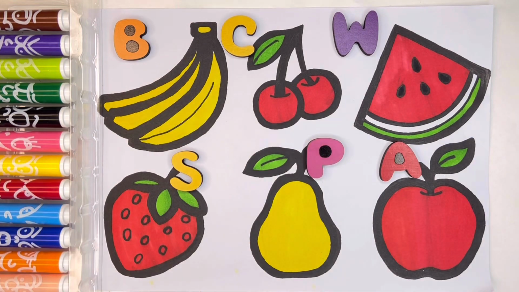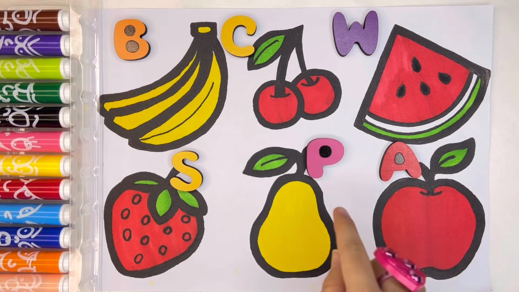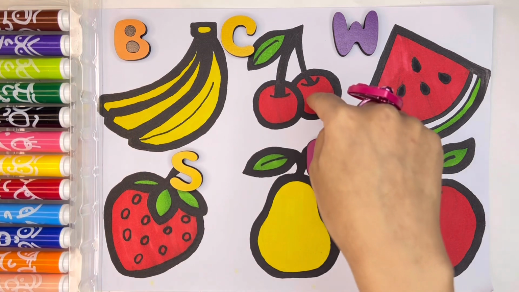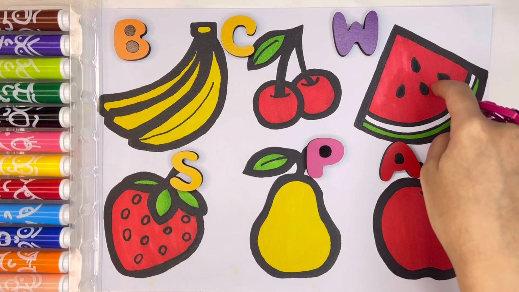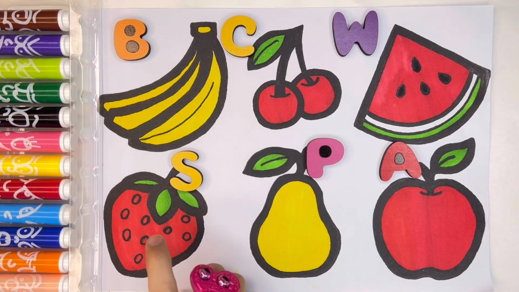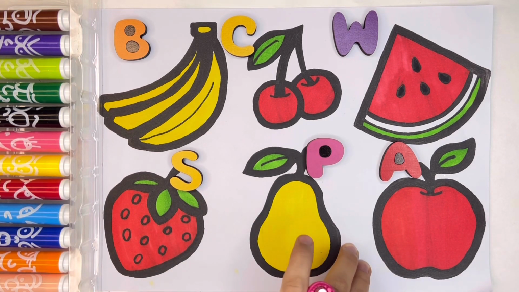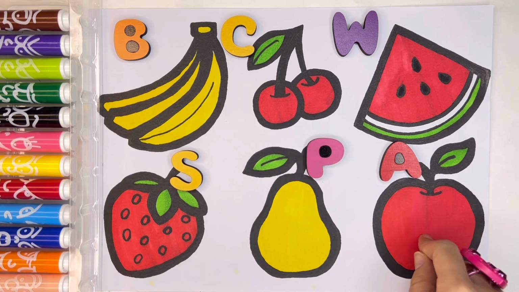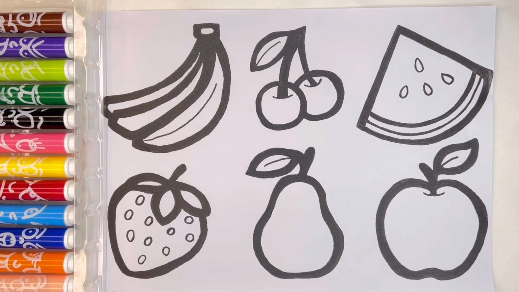Perfect. Now we have 6 different fruits. Banana starts with B. Cherry starts with C. Watermelon starts with W. Strawberry starts with S. Pear starts with P. Apple starts with A. Perfect. Okay guys, now let's color.